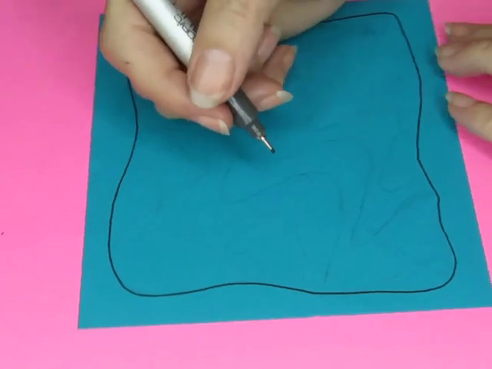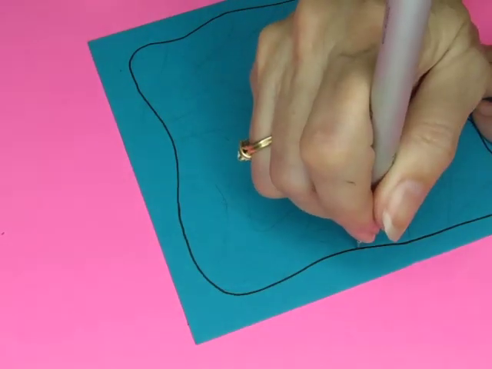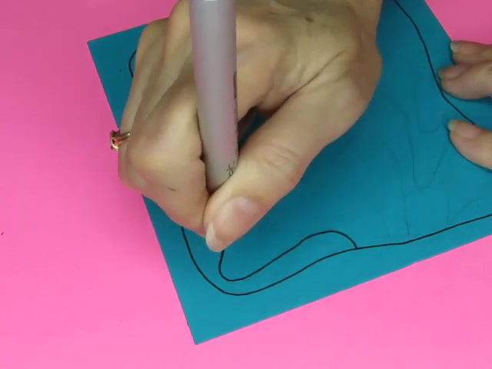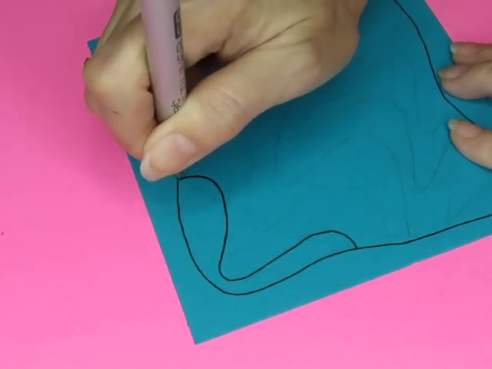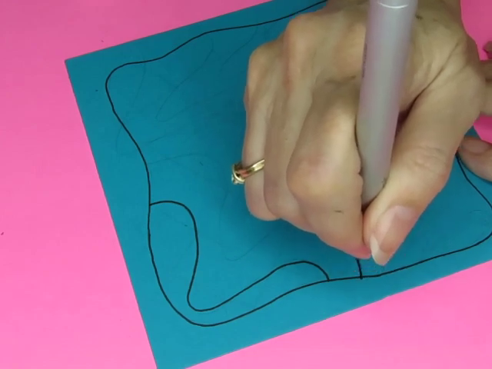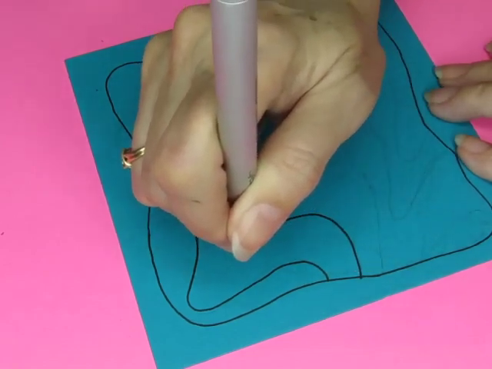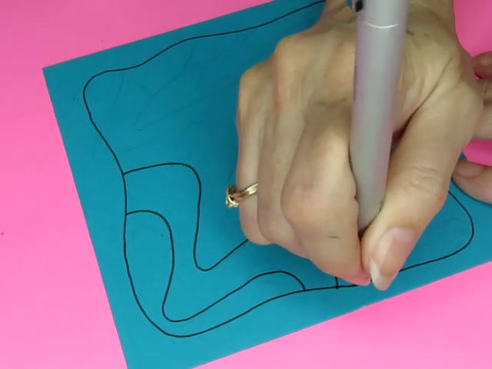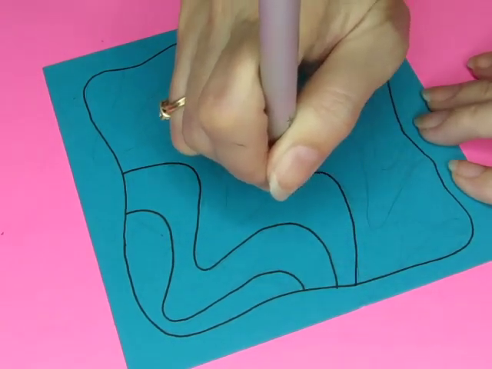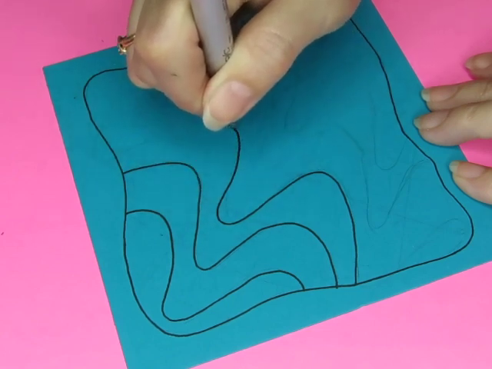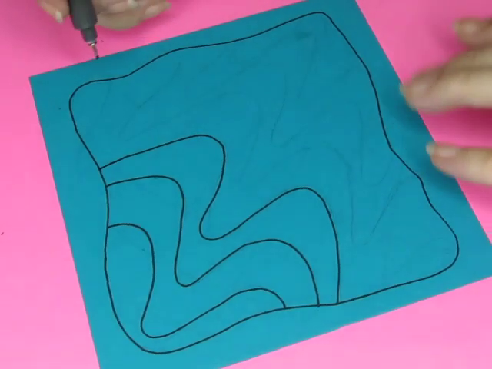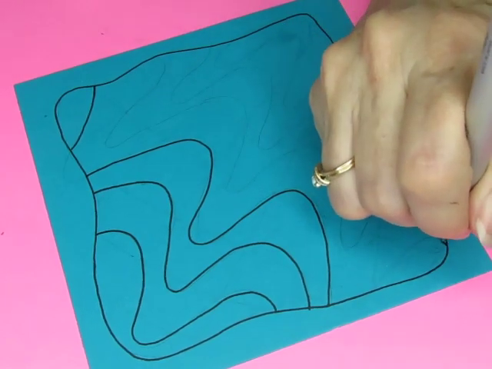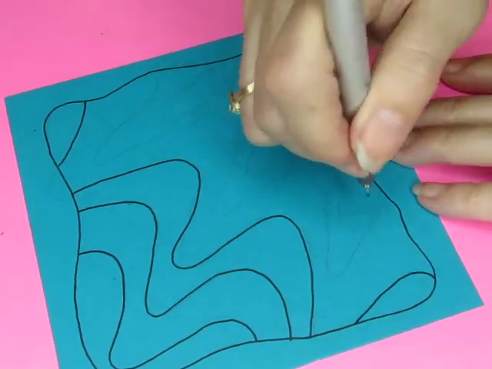Like that. My first wave. Rather than looking at my grid, I'm just going to follow my pencil line for my wave and not look at the grid.